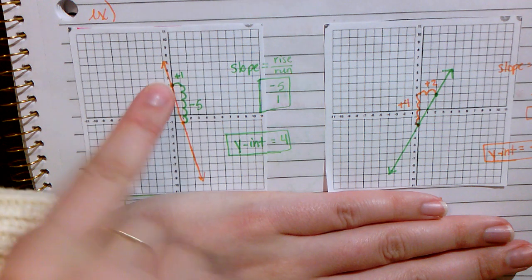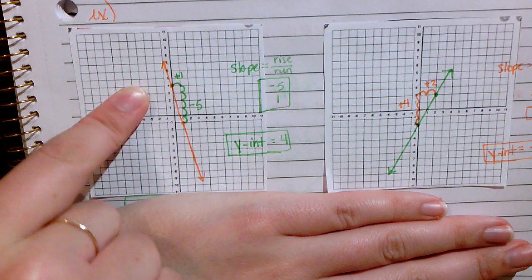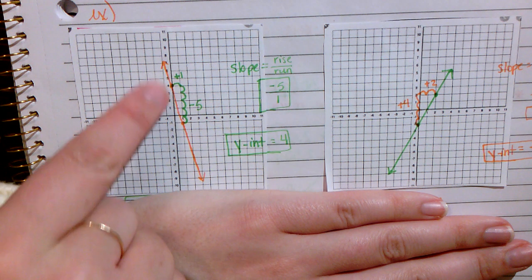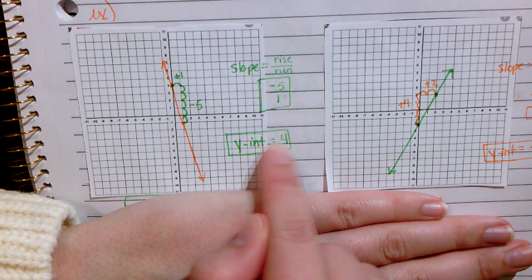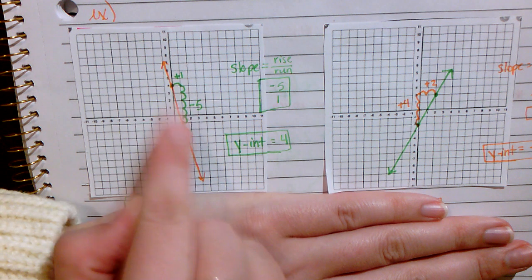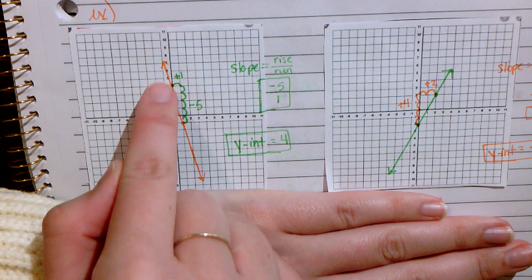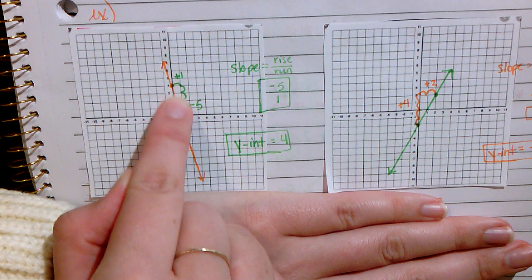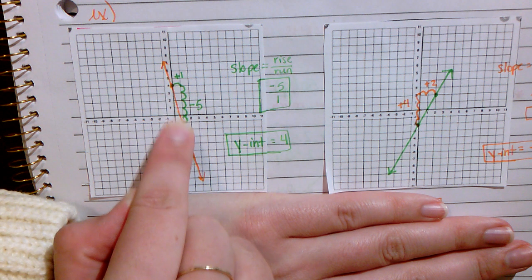So I'm going to start here because that's my y-intercept. It's where it crosses that y-axis, and it crosses at 4. 1, 2, 3, 4. So I wrote that down right here. My y-intercept is 4. So that b value is 4, and that's where we're going to begin. We have to move down to this dot. So I'm going to go over to the right 1 and down 5. 1, 2, 3, 4, 5.